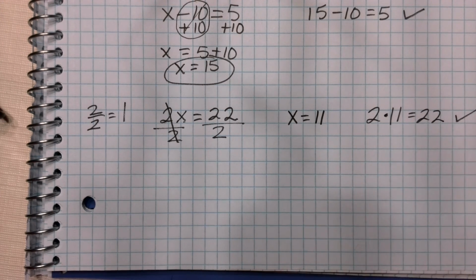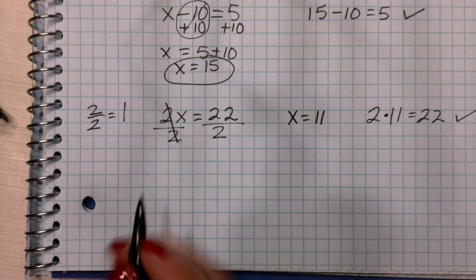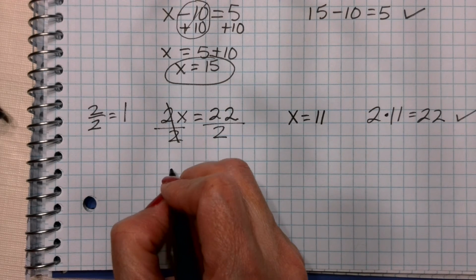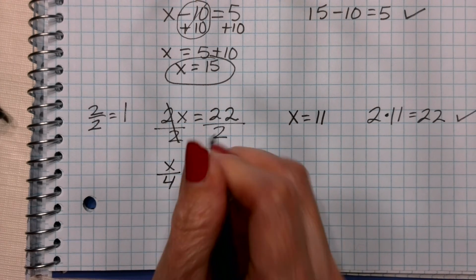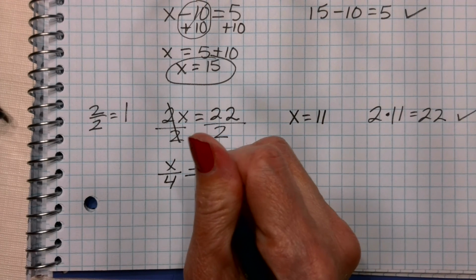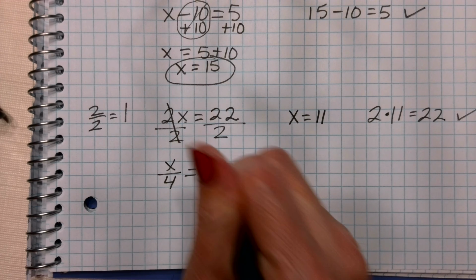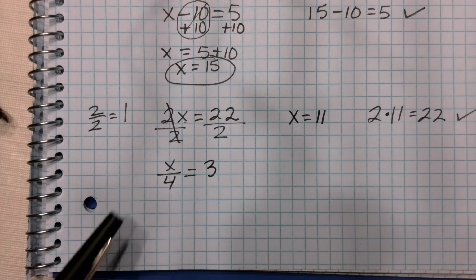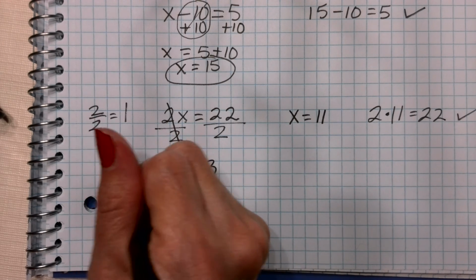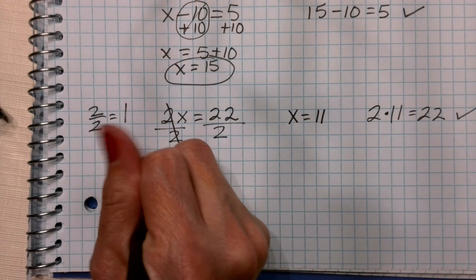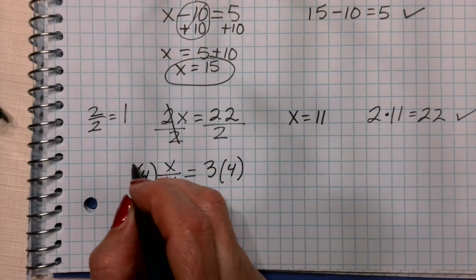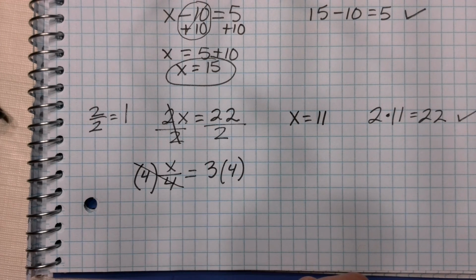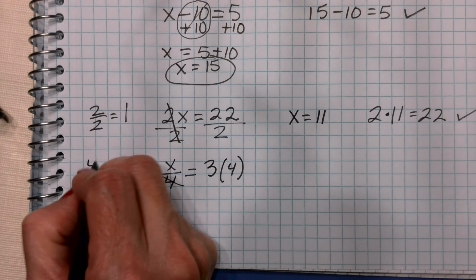And that is correct. And then next, I have x divided by 4 is equal to 3. And the opposite of dividing by 4 is multiplying by 4. And so when I do that, these cancel out to become a 1. 4 divided by 4 is 1, right?